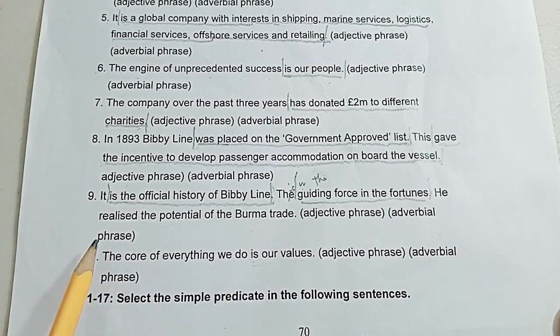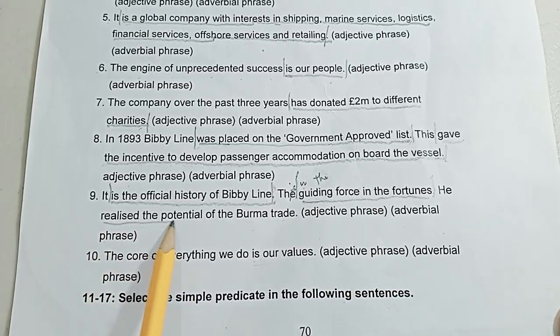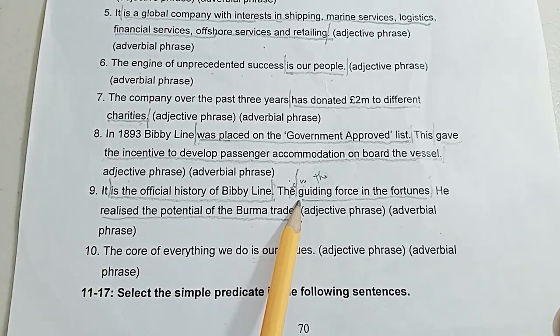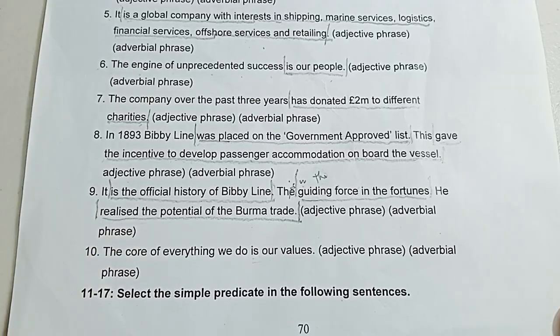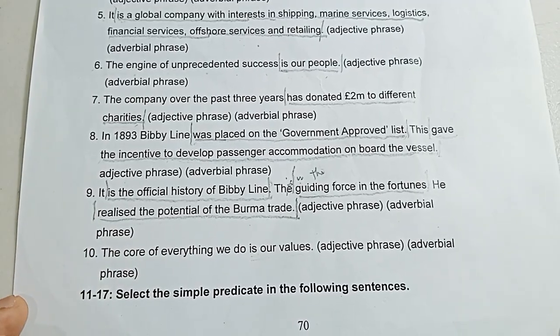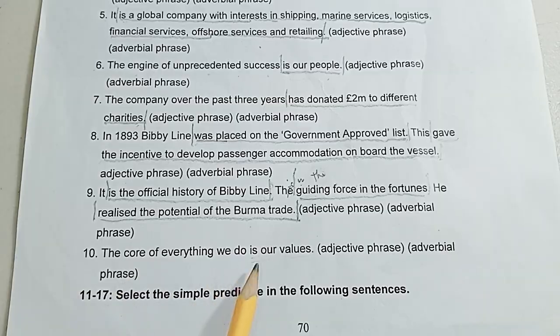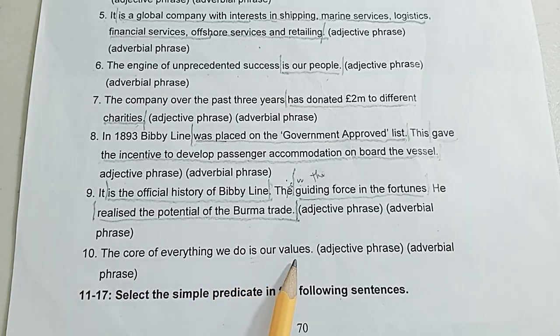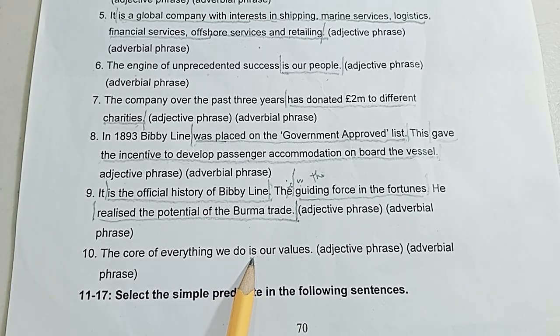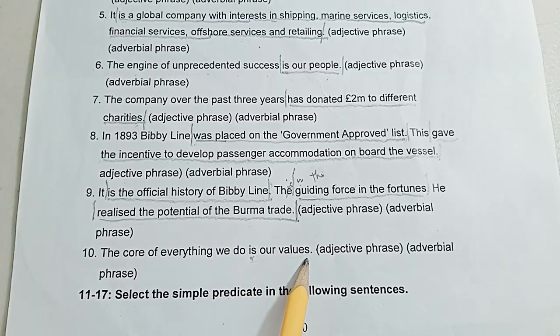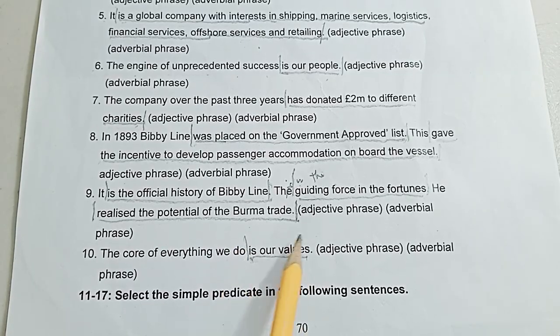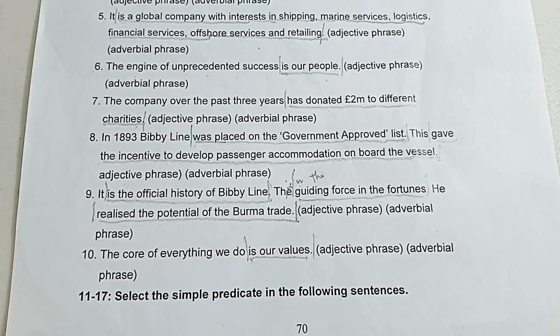Next, he realized the potential of the Burma trade. The verb is realized, up to the Burma trade. That is your complete predicate. Next, the core of everything we do is our values. The verb is, and then up to values. That is your complete predicate.